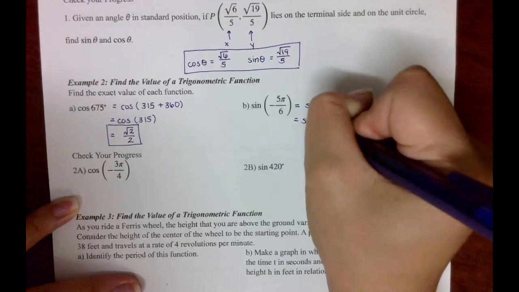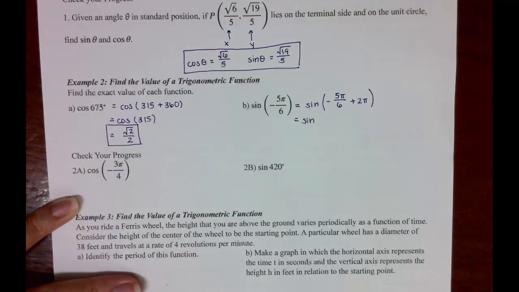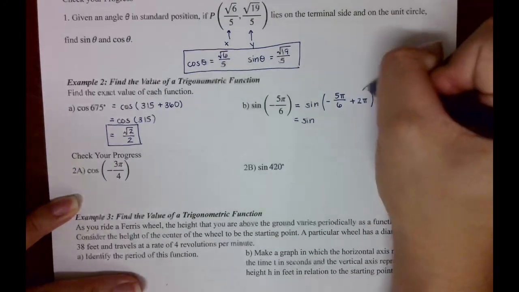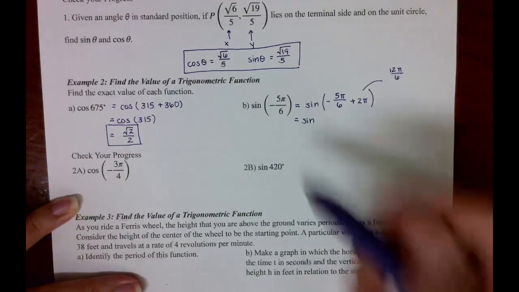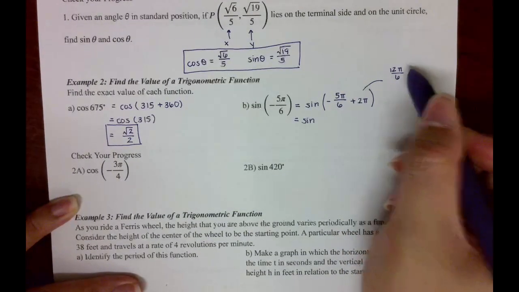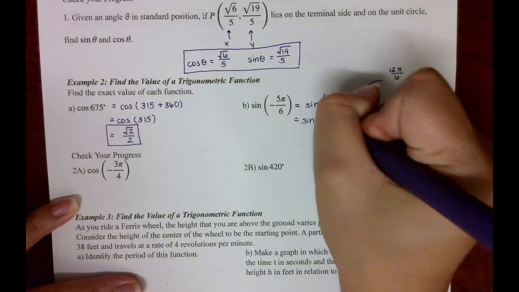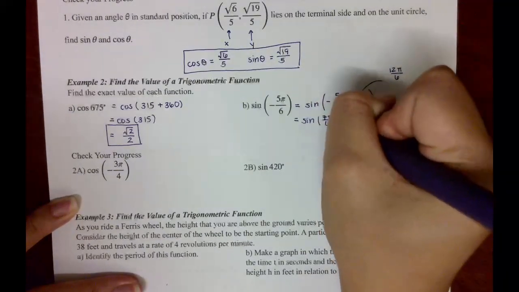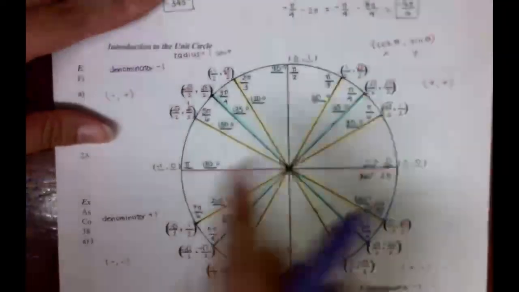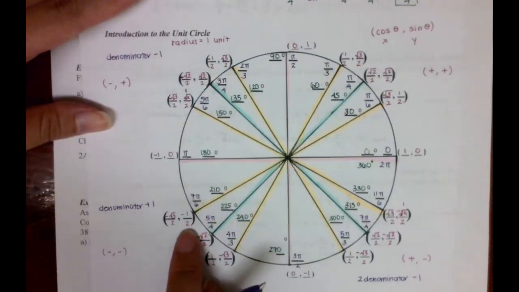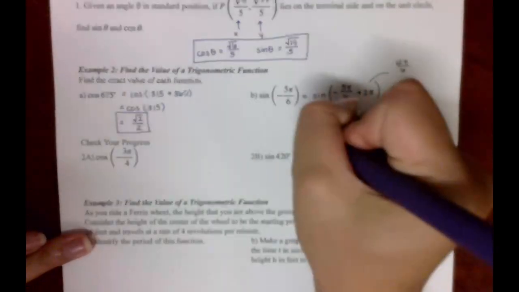And as a result, negative 5 pi over 6 plus 2 pi, I can rewrite this as negative 5 pi over 6 plus 12 pi over 6, that's 7 pi over 6. And then using my unit circle, 7 pi over 6 is right here, and I wanted sine, so that's the y value, and so that is negative 1/2.